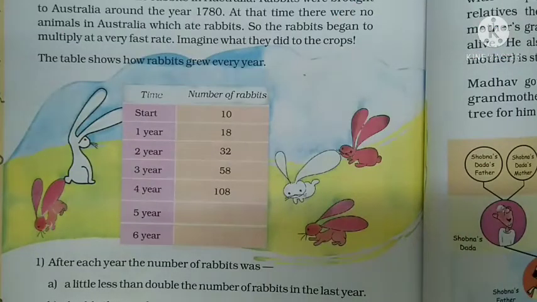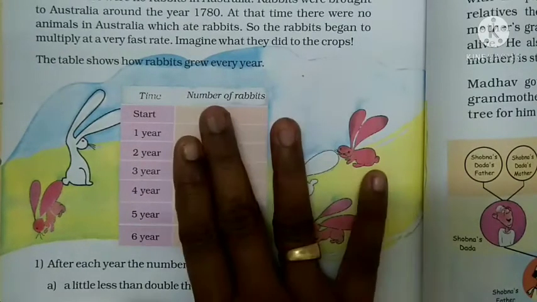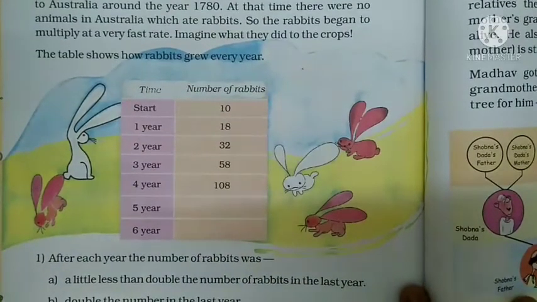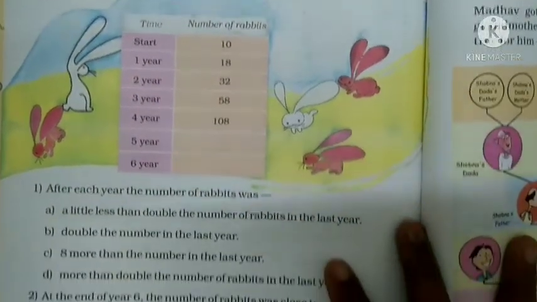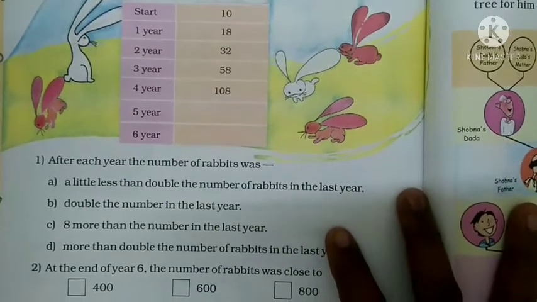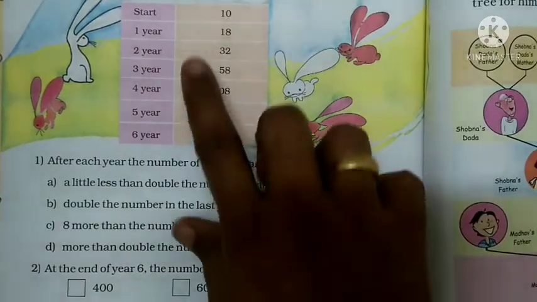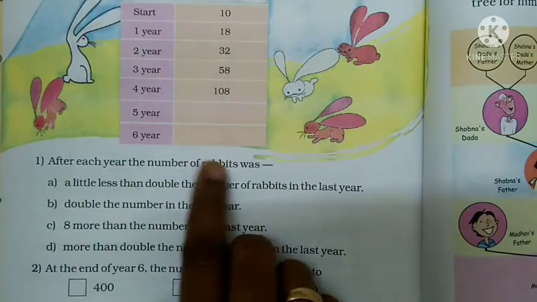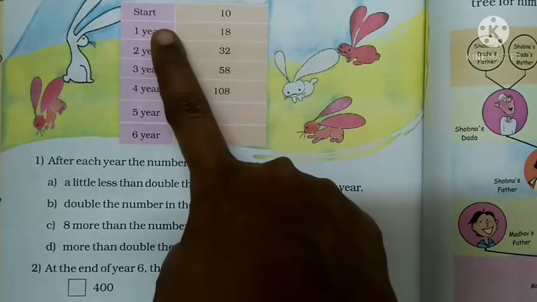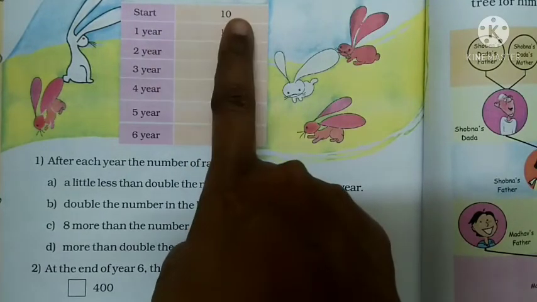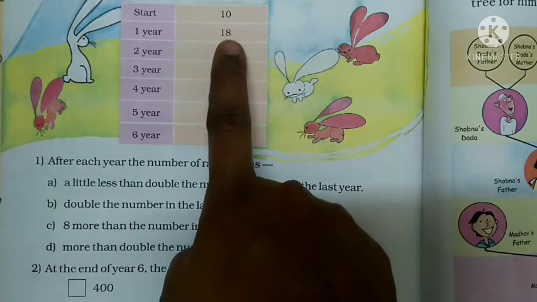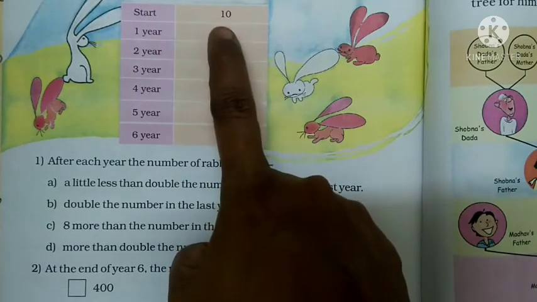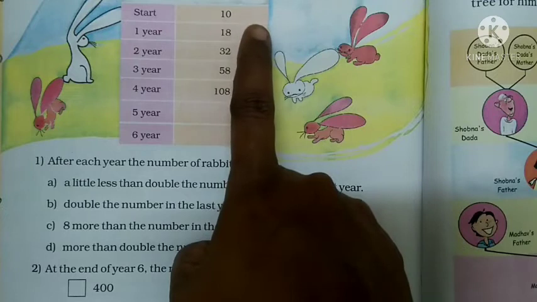Textbook page number 166. There is one table given. Using this information you want to find out the answers. Here is the tabular column, and the first question: after each year the number of rabbits was... The first year, starting with 10, it grows to 18, so it is 8 more than that.